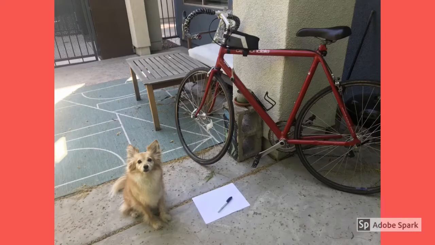To start, you need any type of blank paper that you have at home and a pencil or marker. You also need an object to create your shadow. I decided to use my bike.